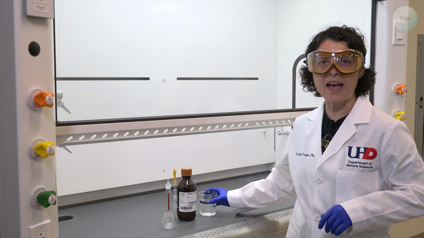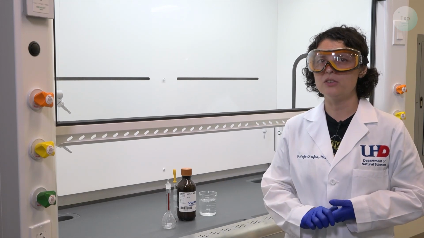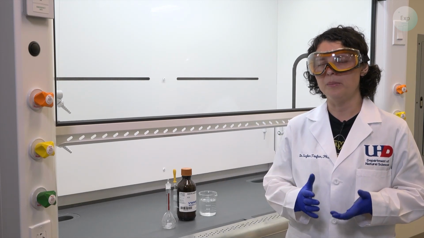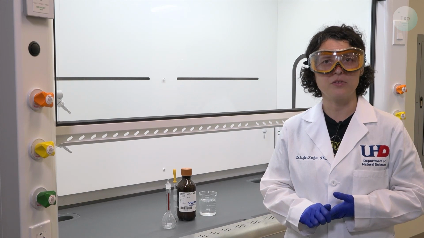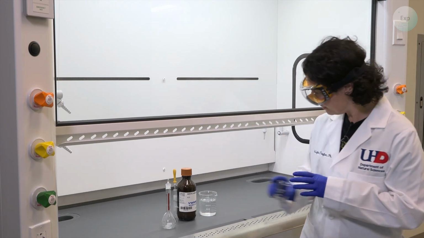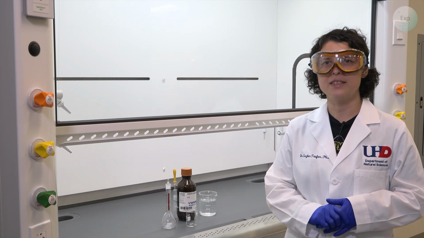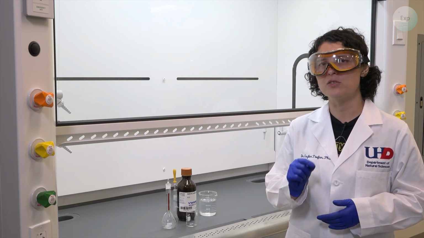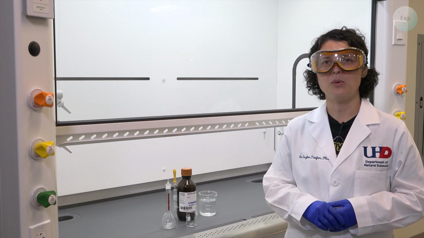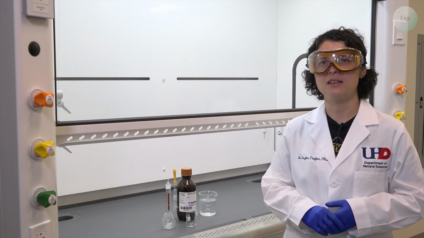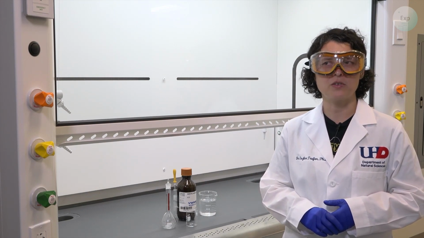For glacial acetic acid, we're going to use a separate beaker so that we don't insert any pipettes or micropipettes inside the original container. And because of the high concentration of glacial acetic acid, we will be using a very small amount of it. So that means we need to use a micropipette instead of a graduated cylinder to measure out the original amount.